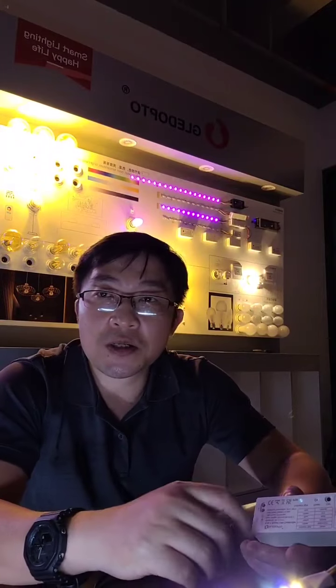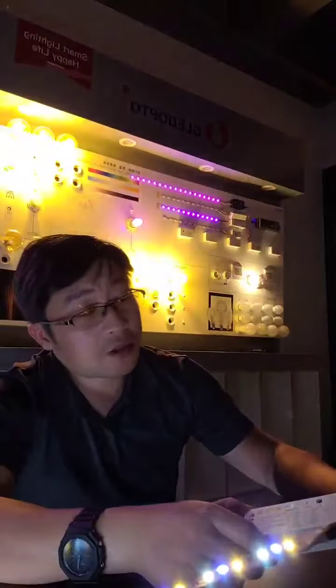Not only Hue Bridge, it can work with the major ZigBee hubs in the market, like Homey, Amazon Alexa devices with ZigBee hub built in. Also works with Habitat. Of course, works with Tuya as well.